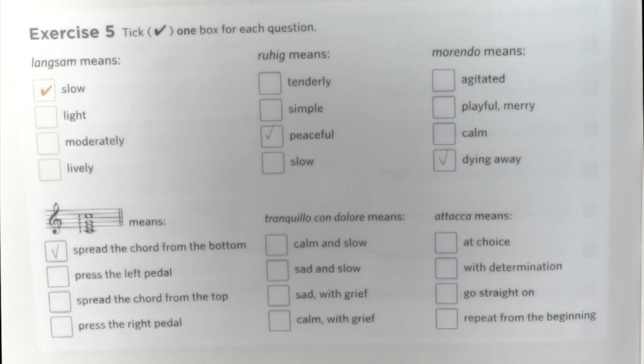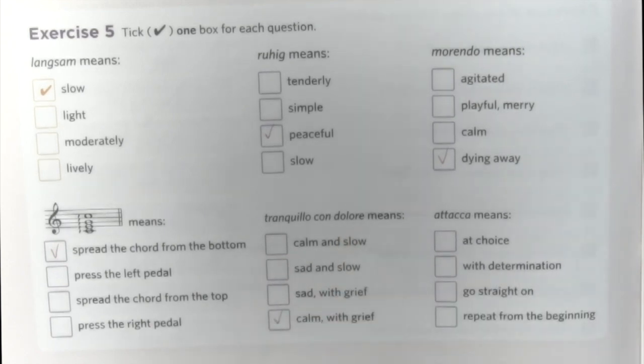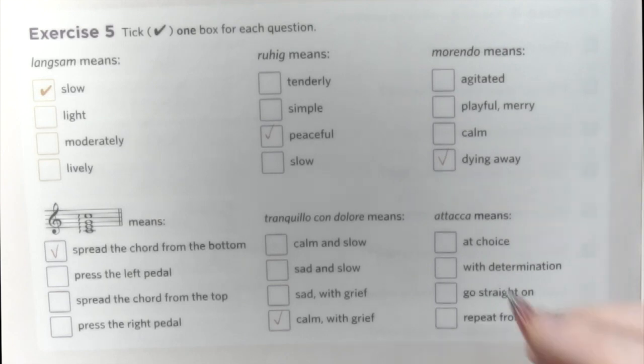Tranquillo means calm. Con dolore, so with grief. And attacca means go straight on to the next. So for example, when I used to go to my piano lessons, my teacher would say sometimes attacca. Okay, so that means start playing.